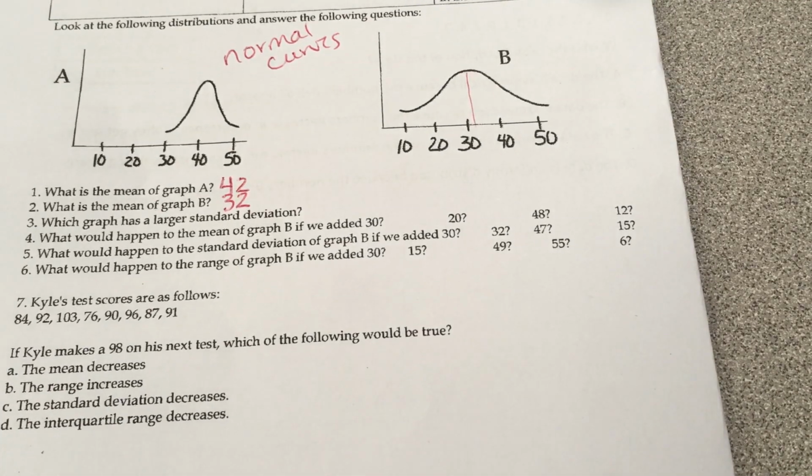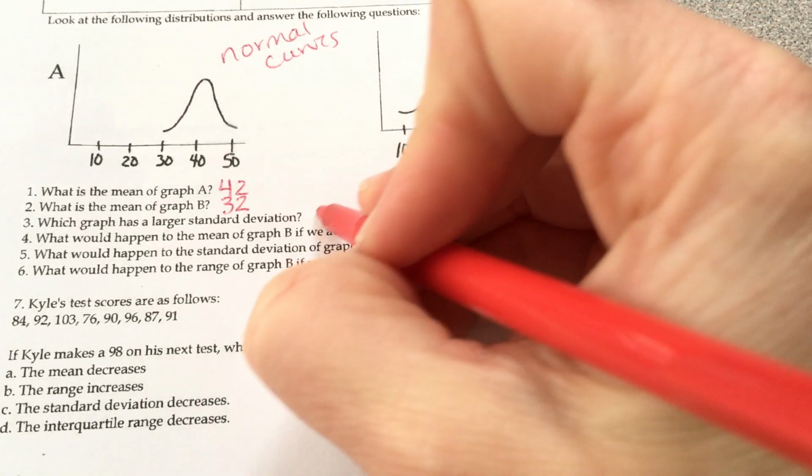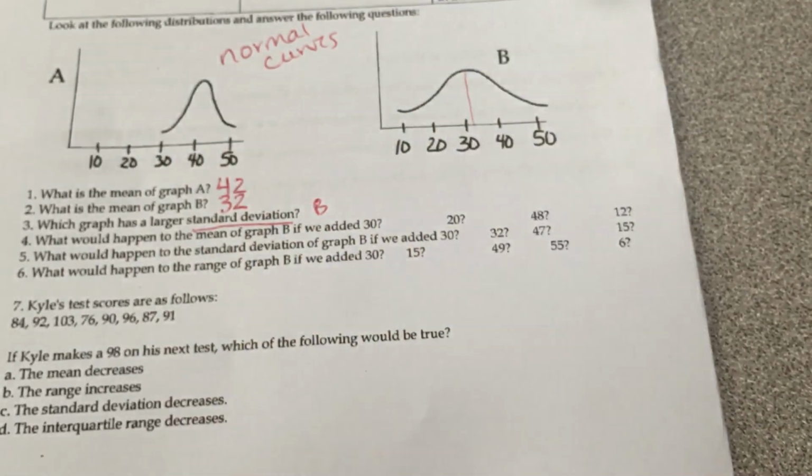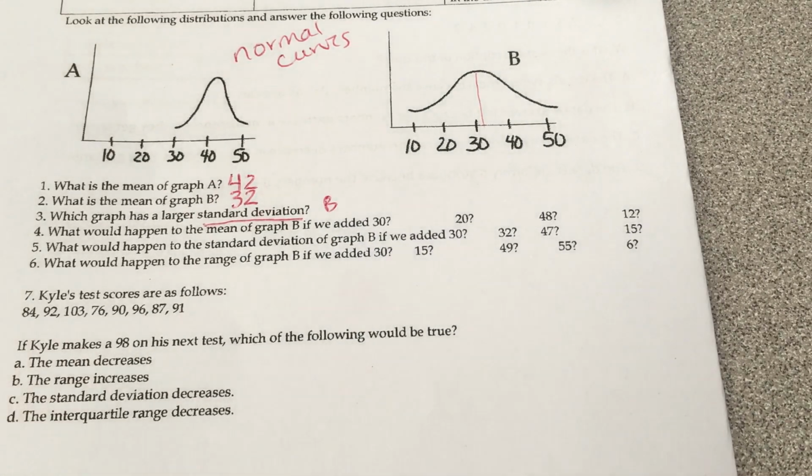Which graph has the larger standard deviation? B. Okay? Standard deviation is how spread out it is. Which one's more spread out, A or B? B. So more spread out means larger standard deviation. All right. What would happen if we added the number 30?